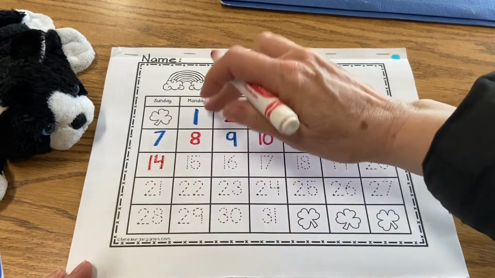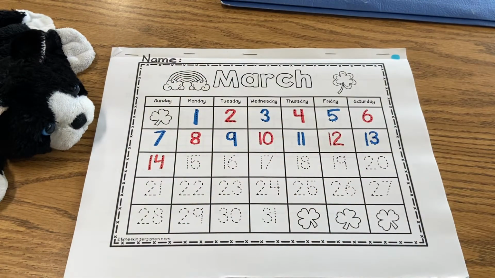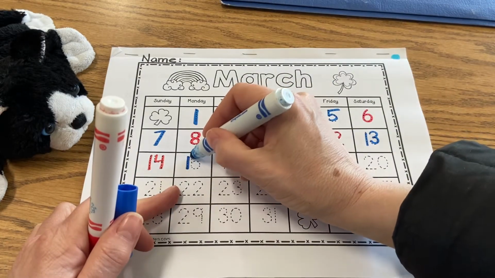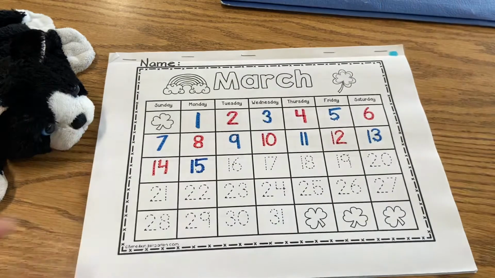We're also working with odd and even numbers, so the red ones are all even numbers. And then 15 is going to be a blue. And you know what? I'm going to show you something right here. I am looking at the top of this page. I made a huge mistake, and maybe you already did what I'm going to do right now, but I just noticed I have not written my name.